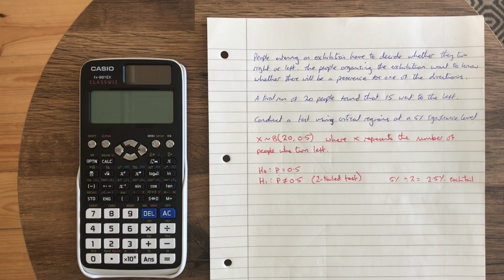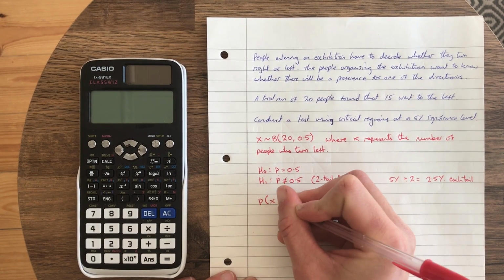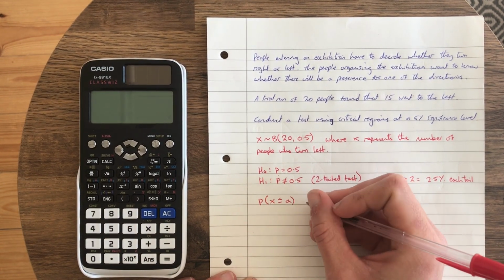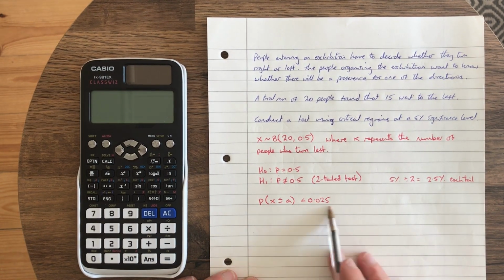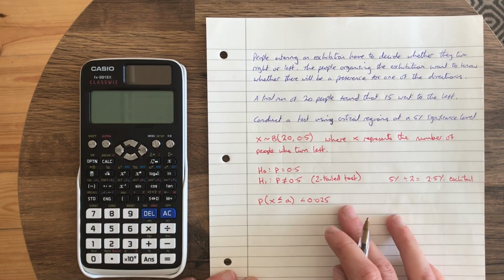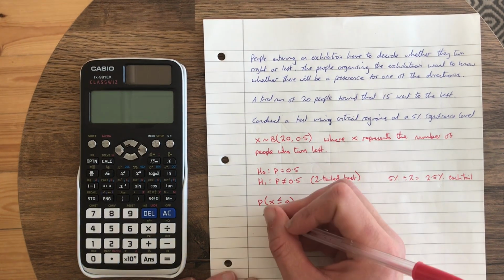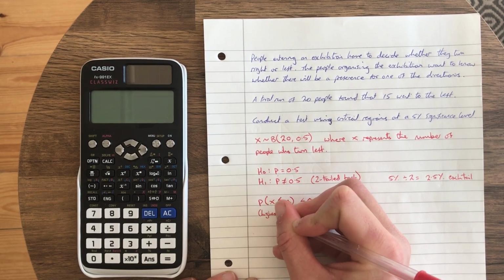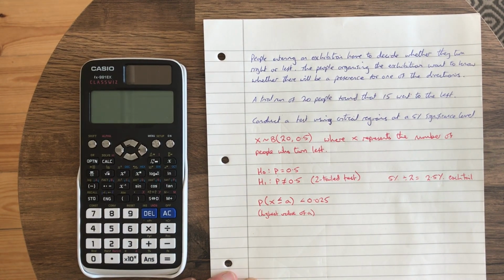So the first one is when we're looking at finding the probability that x is less than or equal to a value of a is less than 0.025. 0.025 because that is our significance level at the lower tail. So in this particular question, we're going to be looking at finding the highest value of a, because that is going to be the first lower value that they're going to reject for.